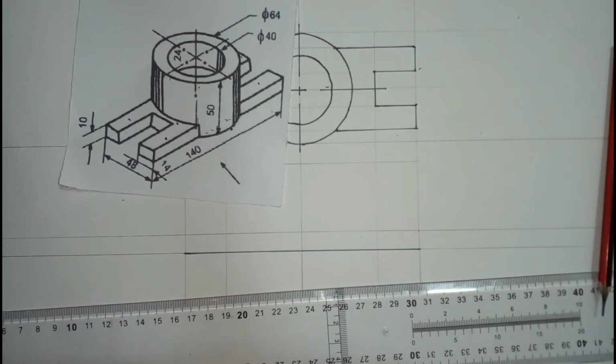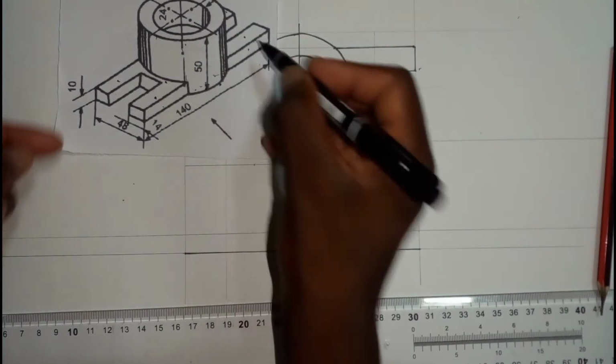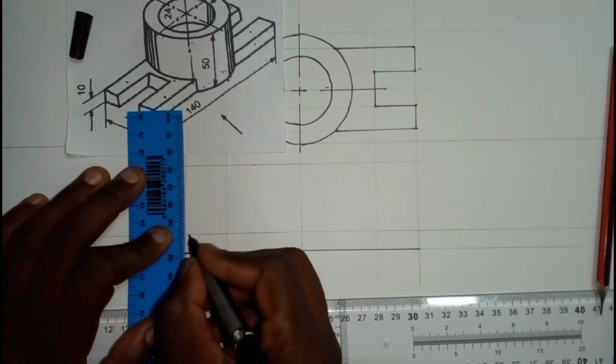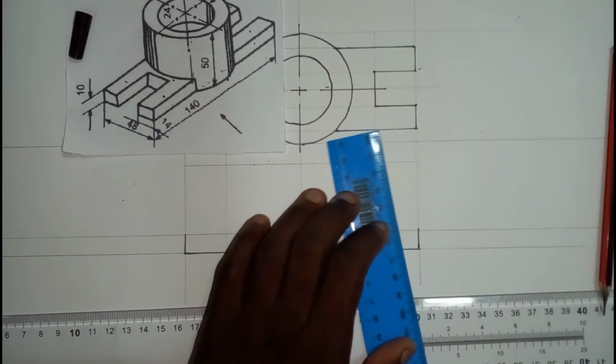So that's what we're going to draw. Since we're going to see this surface and this surface, 10 here, we're going to have 10 here.